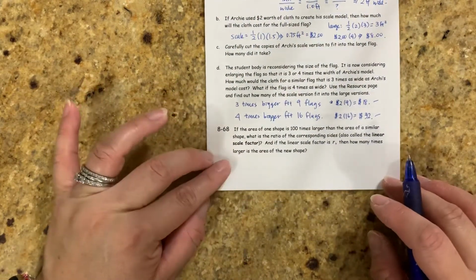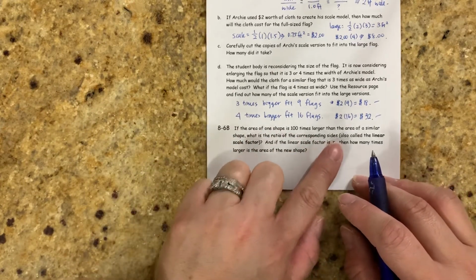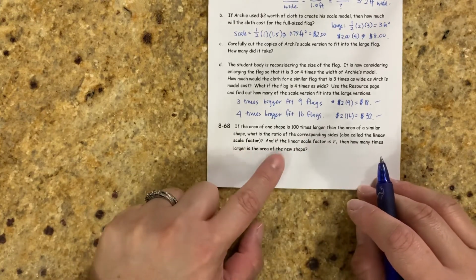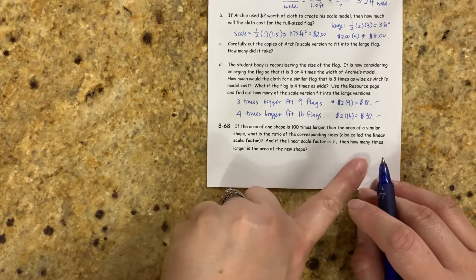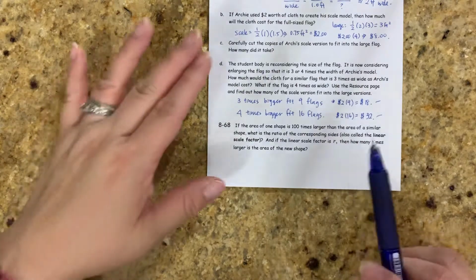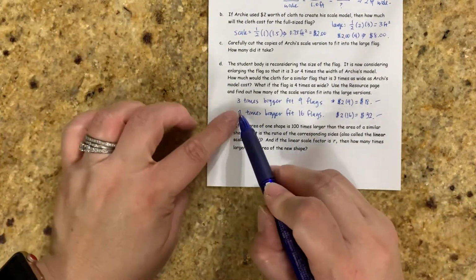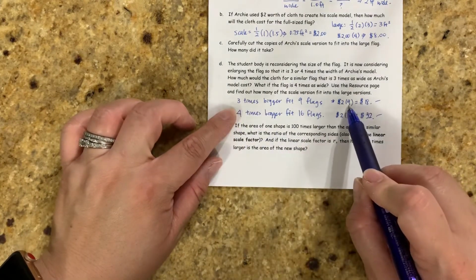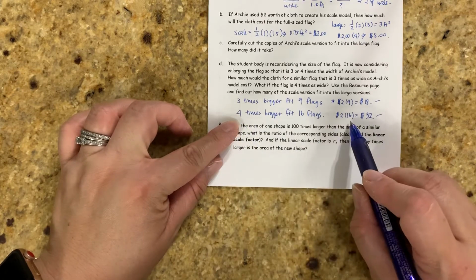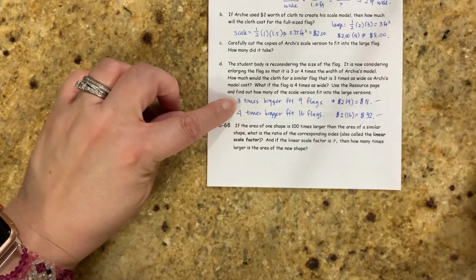So now, next question. If the area of one shape is 100 times bigger than the area of a similar shape, what is the ratio of the corresponding sides, also called a linear scale factor? And if the linear scale factor is R, then how many times larger is the area of the new shape? Well, let's look at our pattern. If the scale factor, right, we're just making one side bigger. So if the scale factor is 3, then the area was 9 times more. If the scale factor was 4, then the area was 16 times more. So as you can see, the relationship is this number squared to get that number.